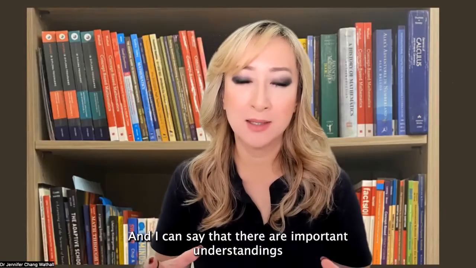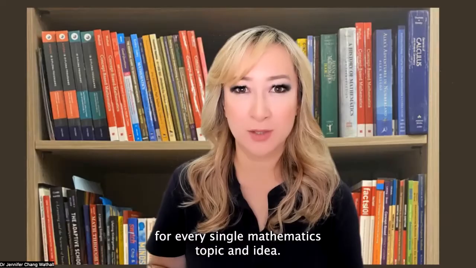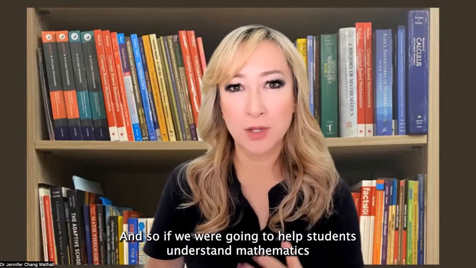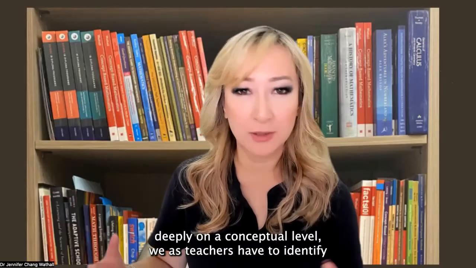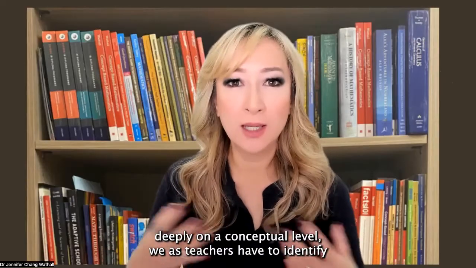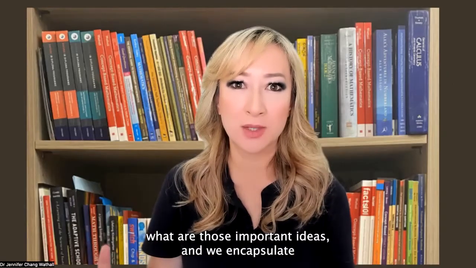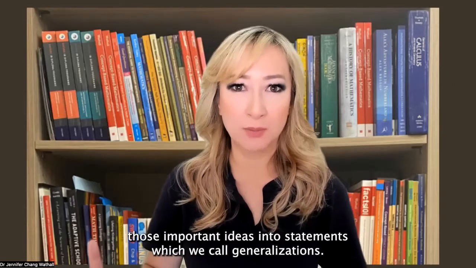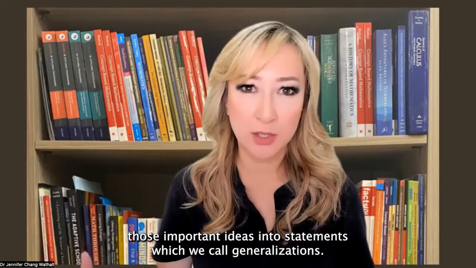And I can say that there are important understandings for every single mathematics topic and idea. And so if we were going to help students understand mathematics deeply on a conceptual level, we as teachers have to identify what are those important ideas. And we encapsulate those important ideas into statements, which we call generalizations.